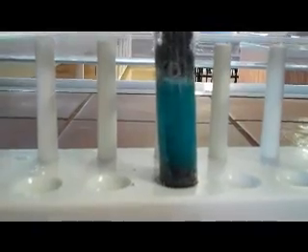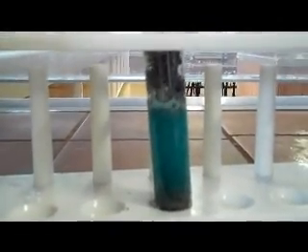Temperature is rising from 23. We've got quite a vigorous reaction, a lot of heat and gases are being produced. The temperature's going up to nearly 30 degrees.